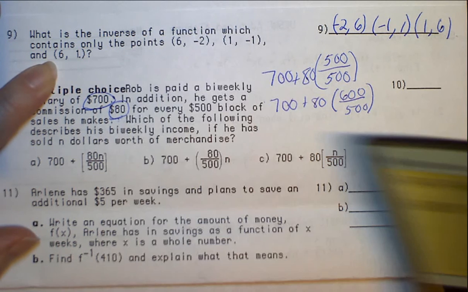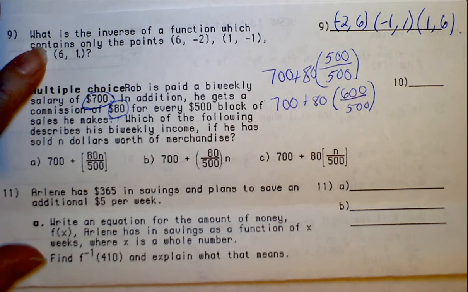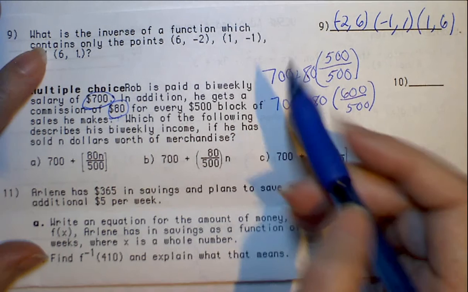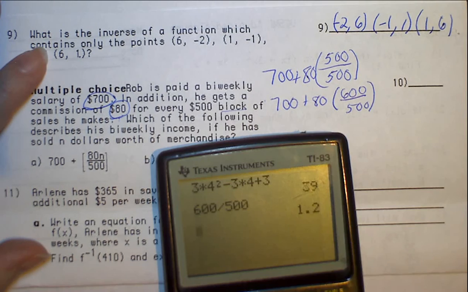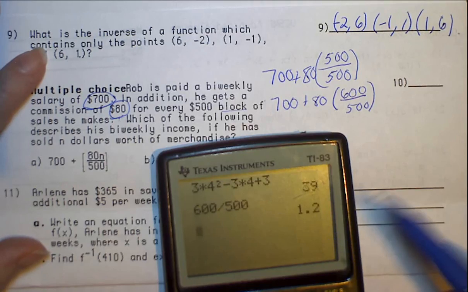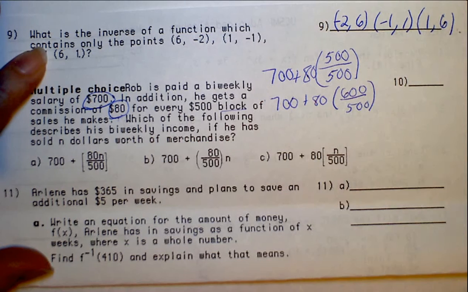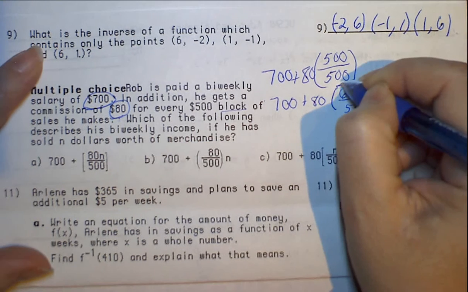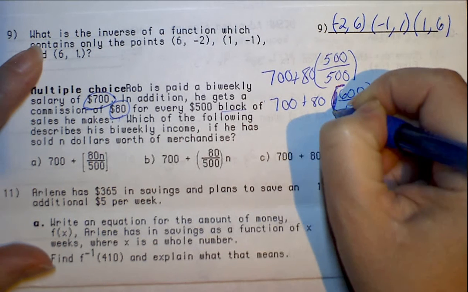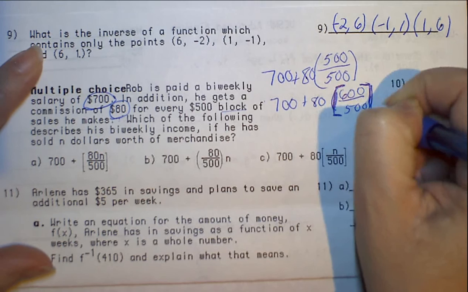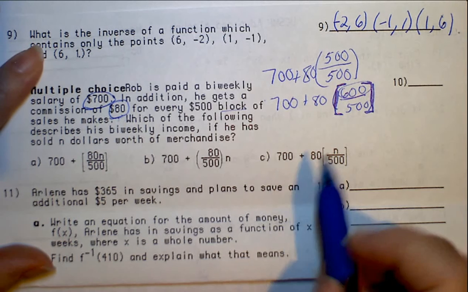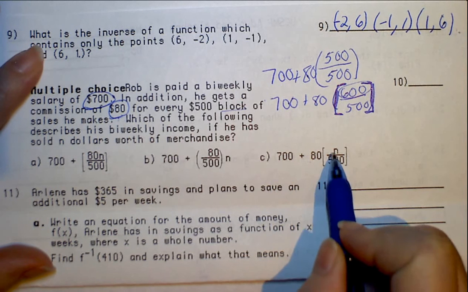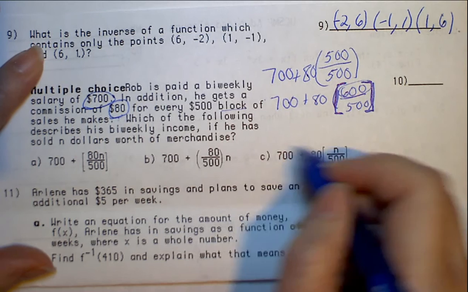So 1.2. And they're only going to pay per block, they're not giving a partial block. Do you think they're going to round it up to 2 and pay him for 2 blocks, or do you think they're going to say, you only got 1? They'd say you only did 1 because they don't want to have to pay you more than they have to, so they're going to round down. And 600 is what keeps changing, so that would be my n. So I have 700 plus 80n divided by my 500, so C is the answer.